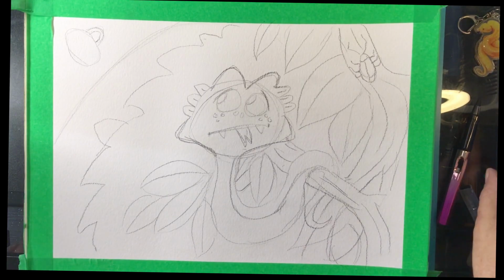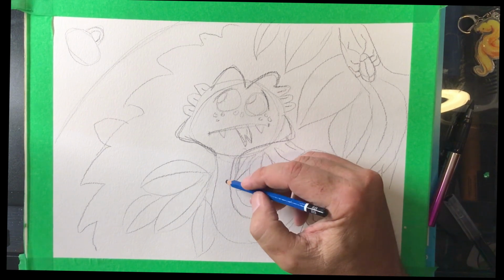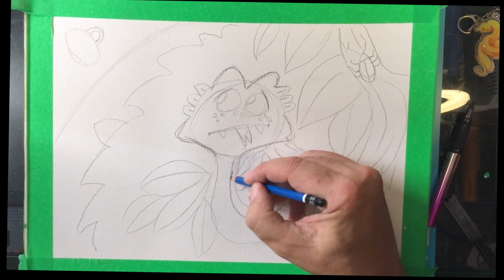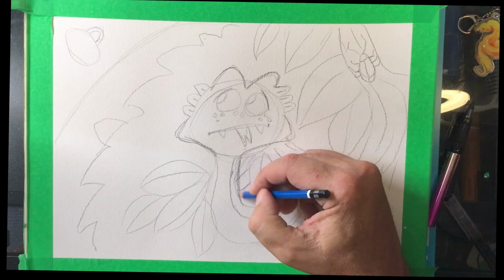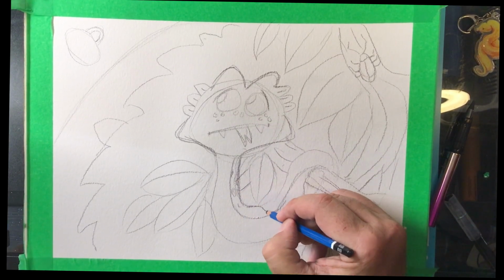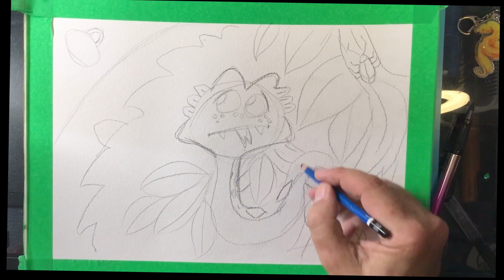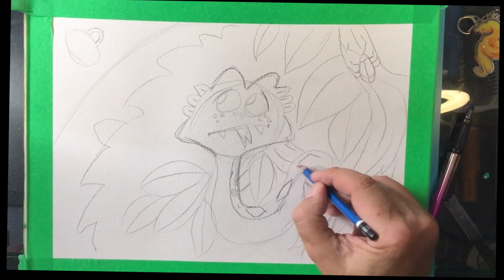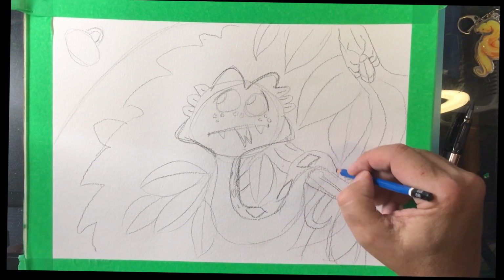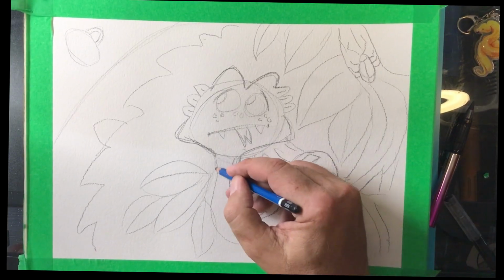Oh, yep, and there's something I just realized. Ed has his little diamonds on him and some freckles. So we gotta make sure that that happens. And he's got his little diamond pattern on him. Make sure that that looks good. And then his belly.